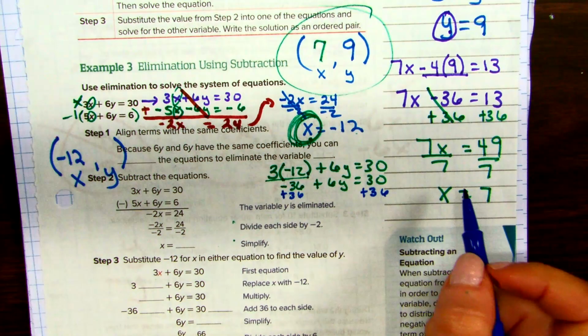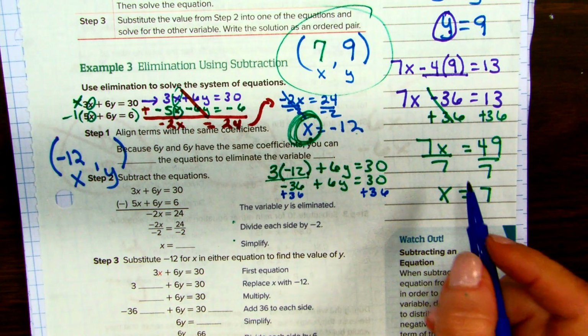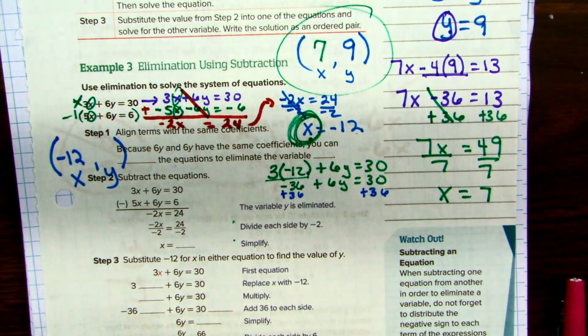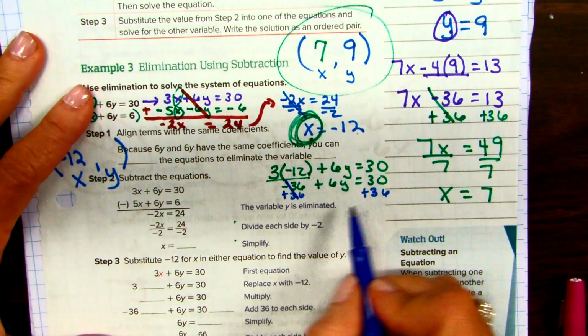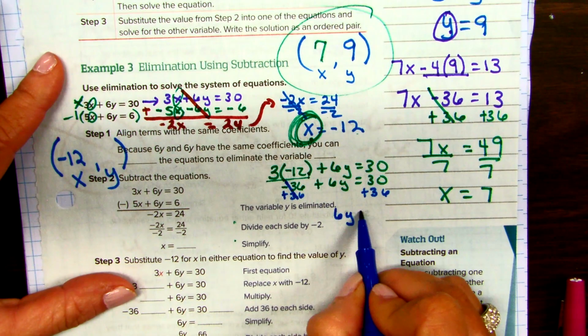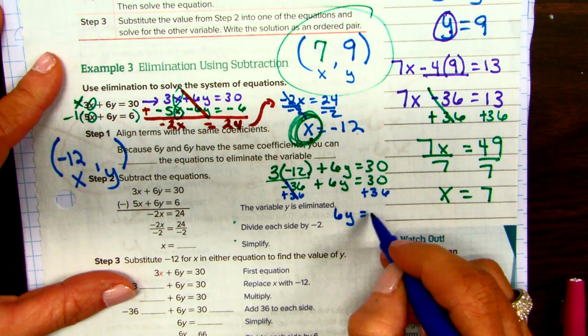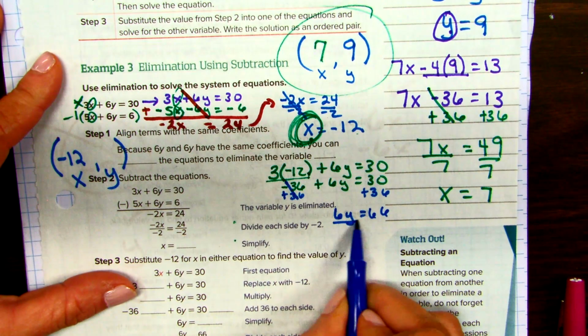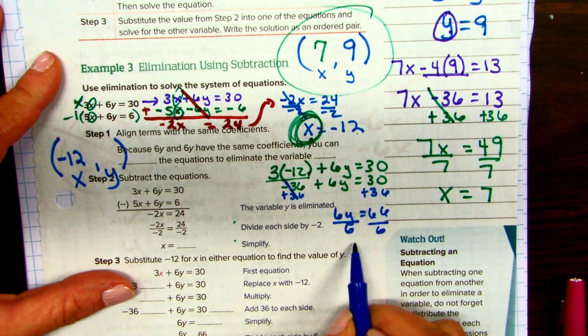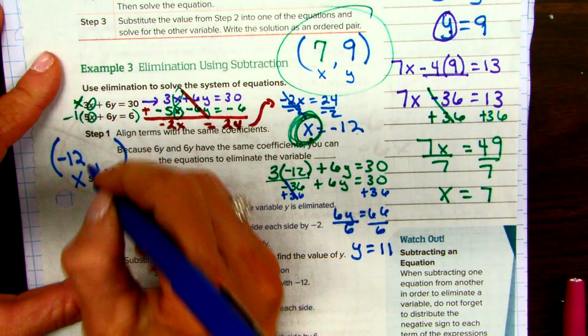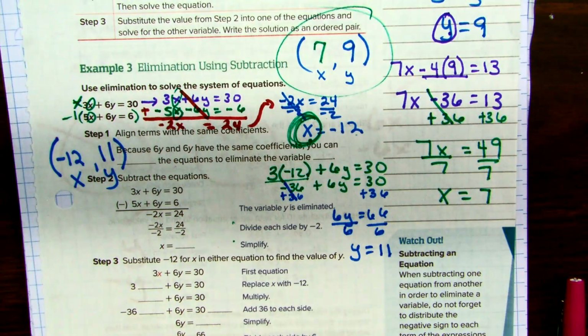We just didn't really call it opposite. Next year when I teach at the beginning of the year, I'll call it opposites. Okay, anyway, 66 divided by 6. I know I'm doing this math in my head, but you can trust me. Y is 11.